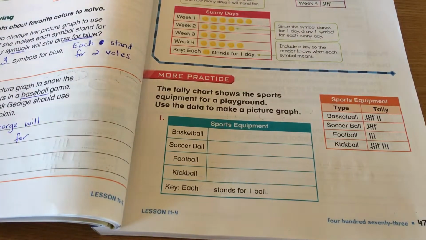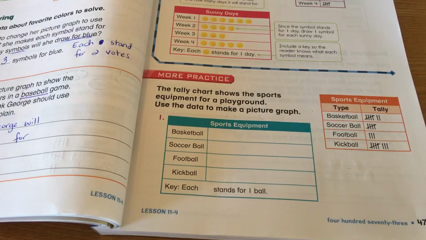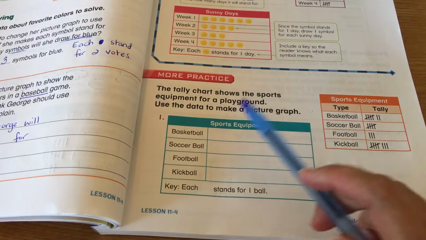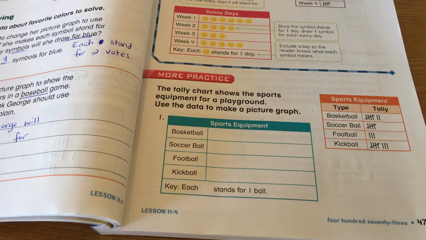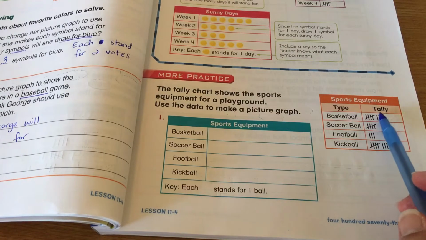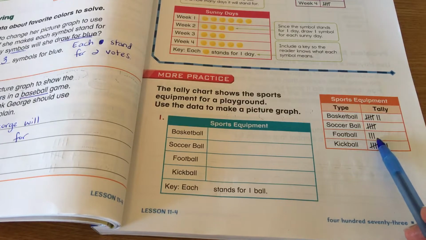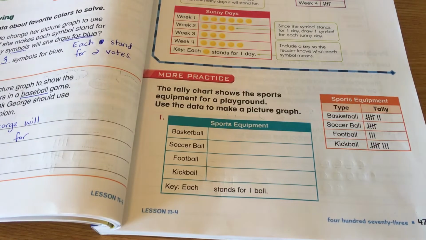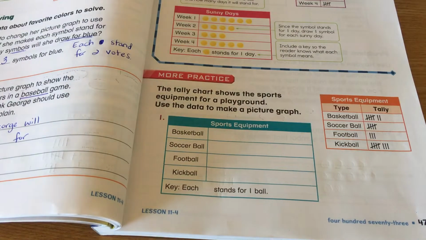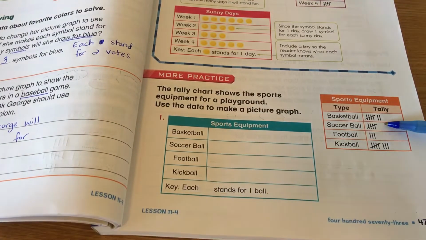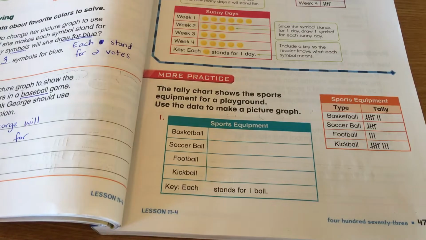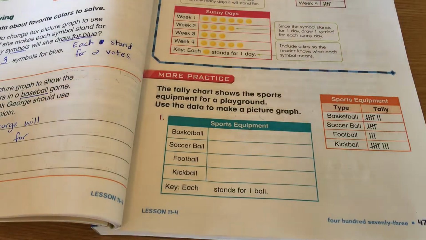The tally chart shows the sports equipment for a playground. Use the data to make a picture graph. Here's our data. This is the tally chart. It shows how many basketballs we have, how many soccer balls, how many footballs, and how many kickballs we have. They want us to now turn this tally chart into pictures. So please look at basketball.